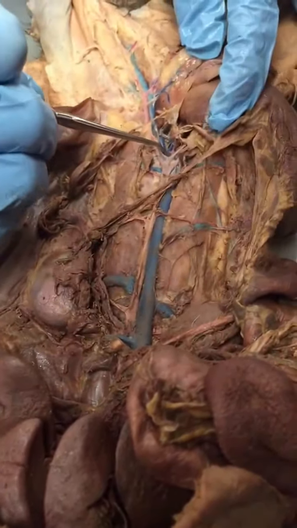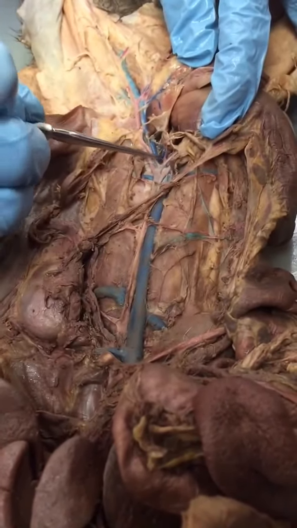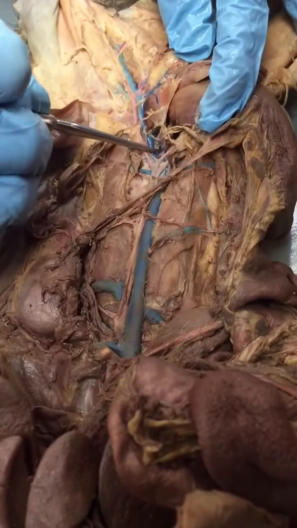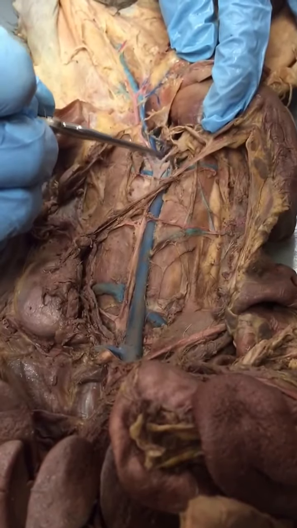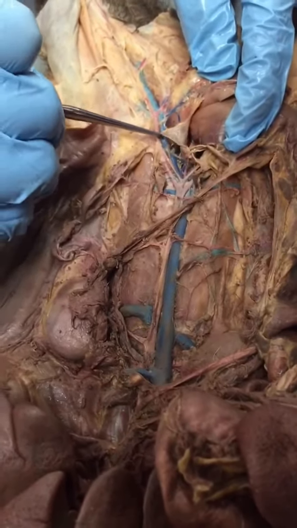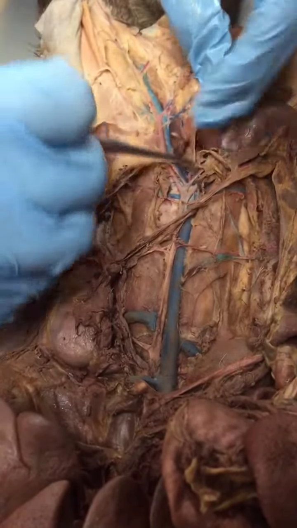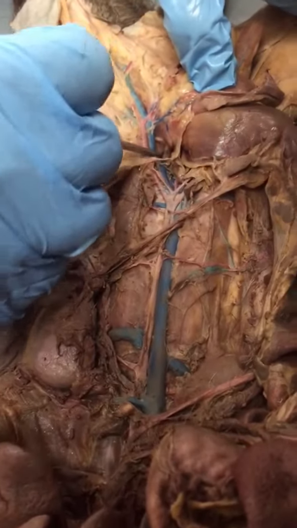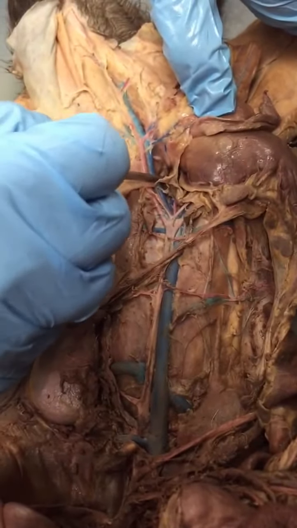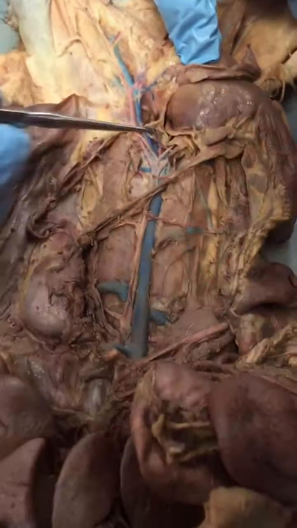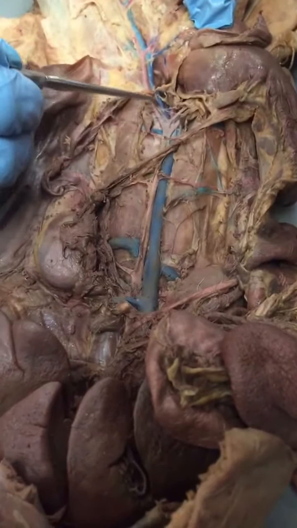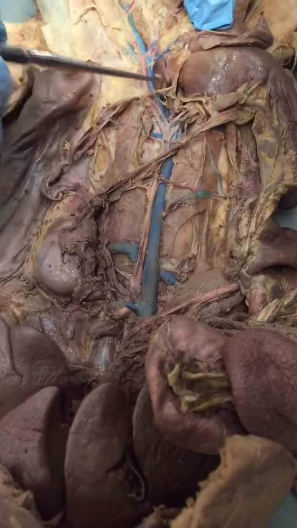So for the vein, we have the common iliac here, the median sacral vein running right next to the median sacral artery. And then as we go down a little deeper, you can see your internal iliac branches medially, okay? Whereas the internal iliac in your artery is this like middle Y, okay?